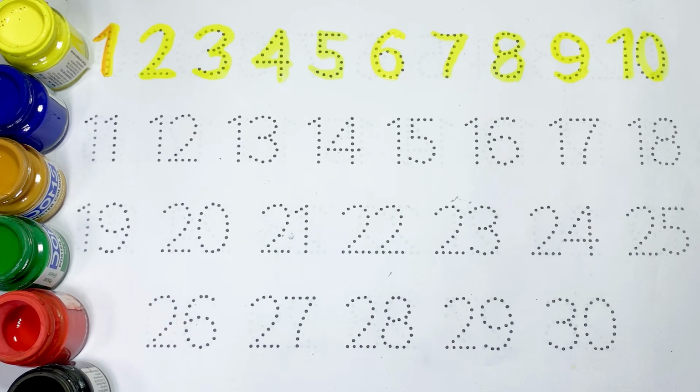So kids, now you draw 11 and use blue color.